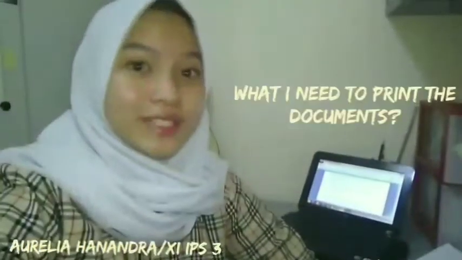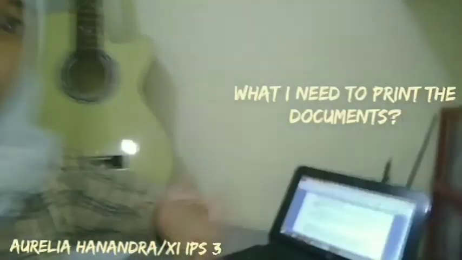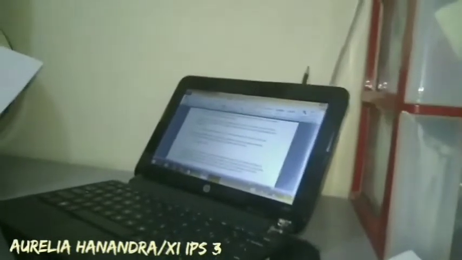Then, let's get started. The tools needed are: prepare a file you want to print, a laptop, HVS paper, and also the printer.